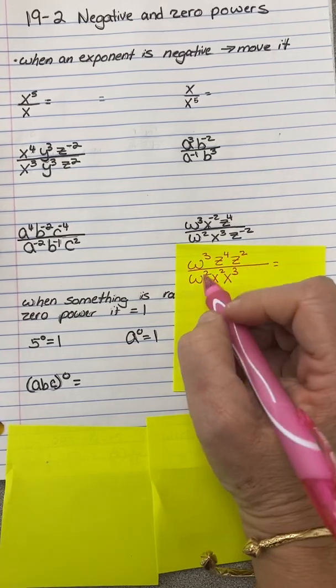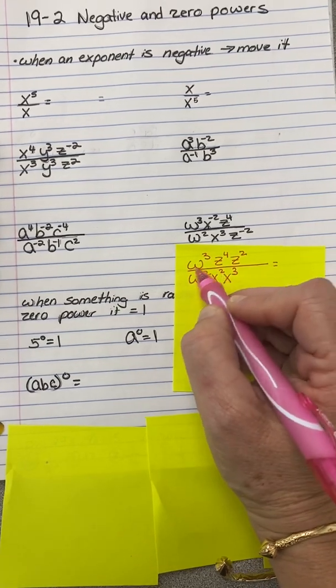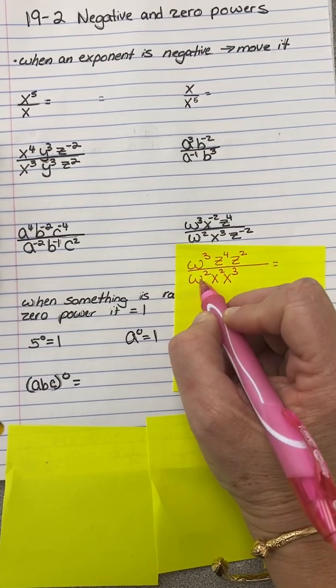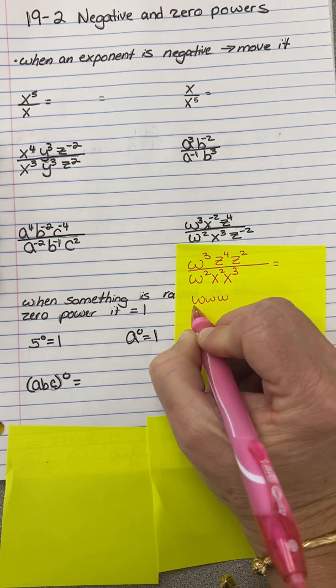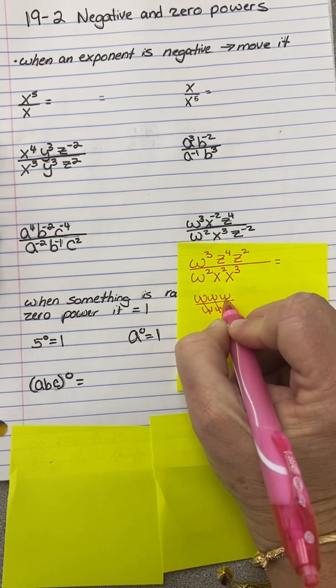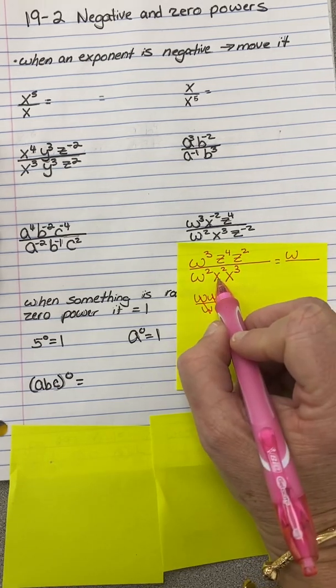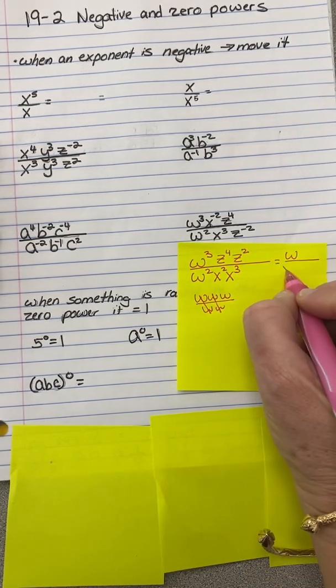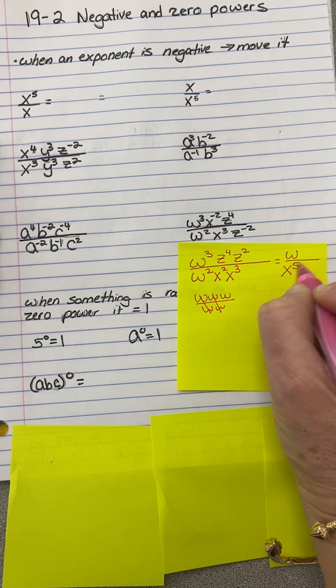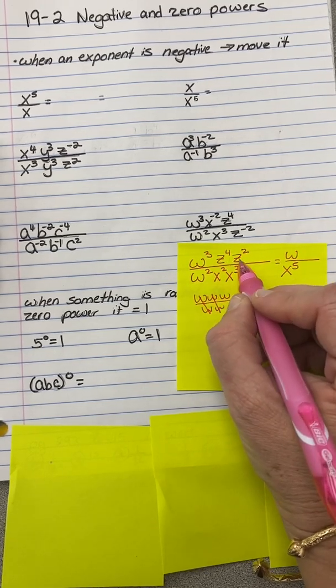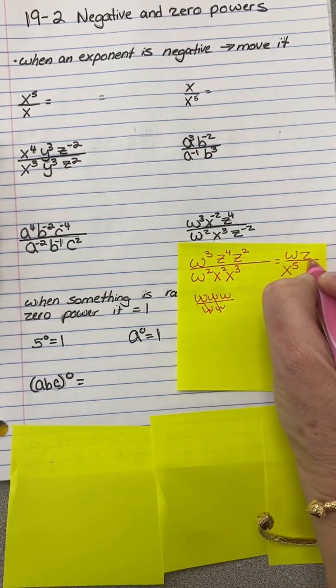Now, I just picture in my head, I have 3 W's on top, 2 W's on the bottom. I cancel, and my extra W is on top. 2 X's and 3 X's, so I have X to the 5th. 4 Z's and 2 Z's, so I have Z to the 6th.